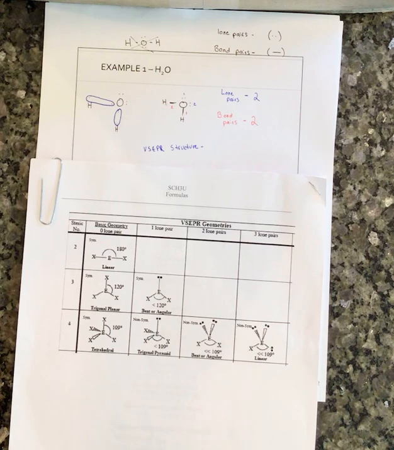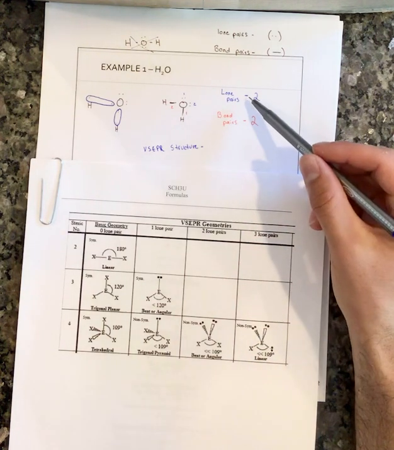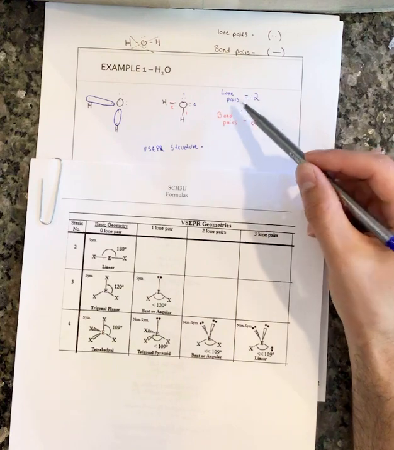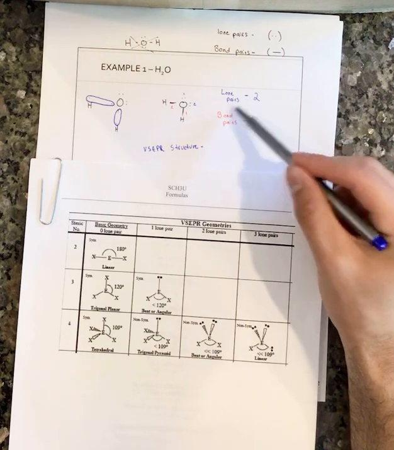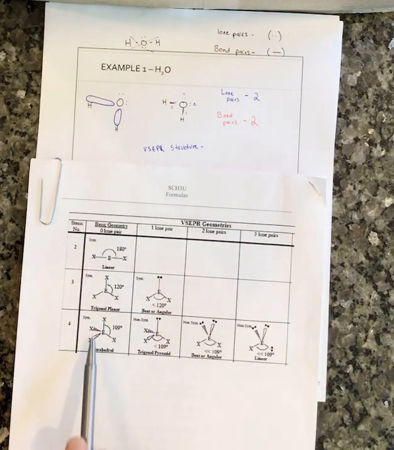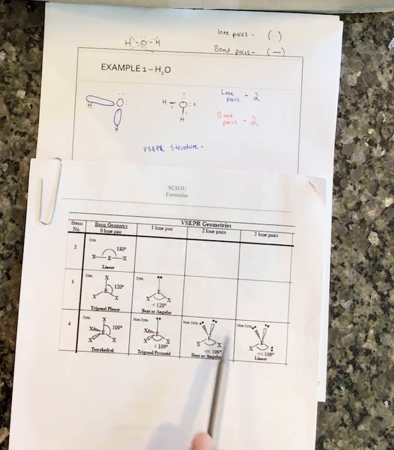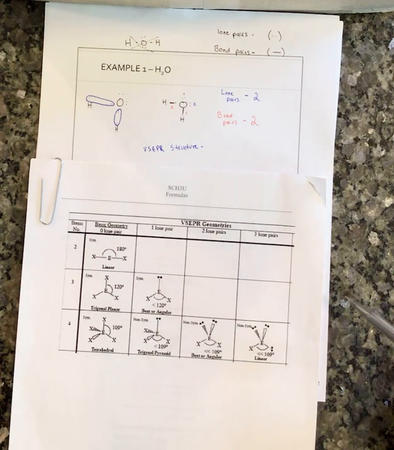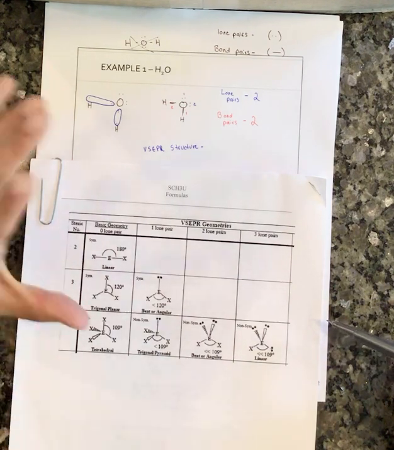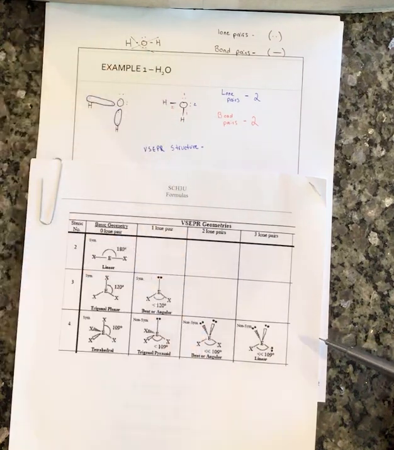For our VSEPR structure, what we need to look at is our lone pairs. So our lone pairs are 2. Let's go at the top. 0 lone pairs, no. 1 lone pair, no. 2 lone pairs, well, there's only one option. So we get a bent or angular structure. Before we even write that down, let's make sure that our structure looks the same here.